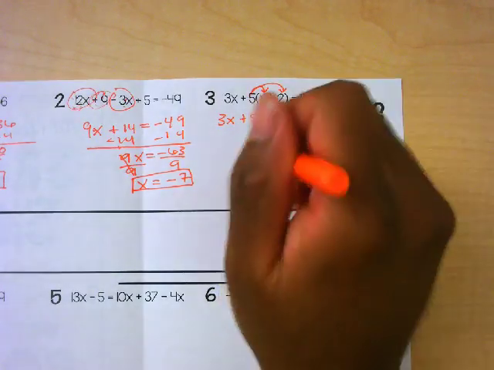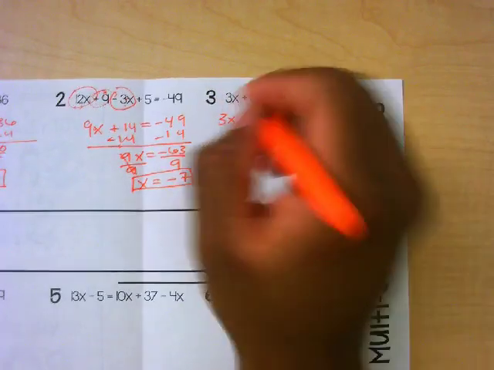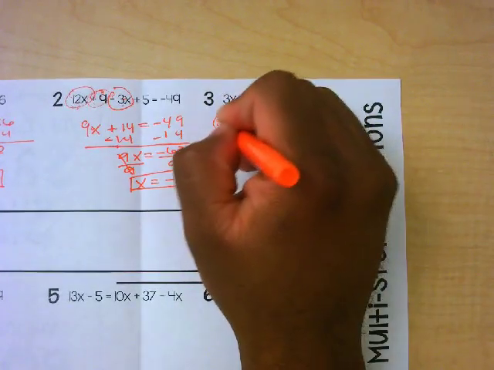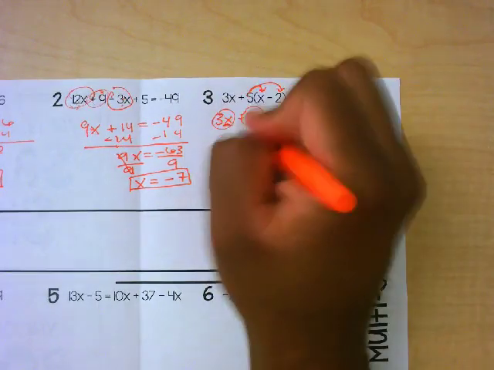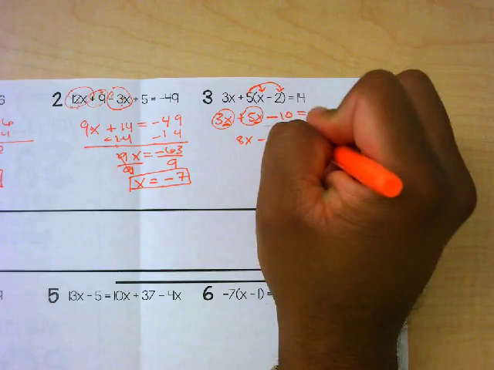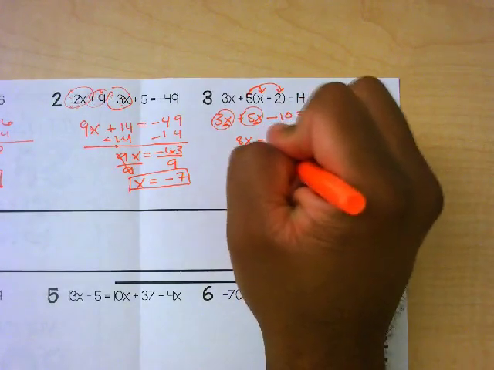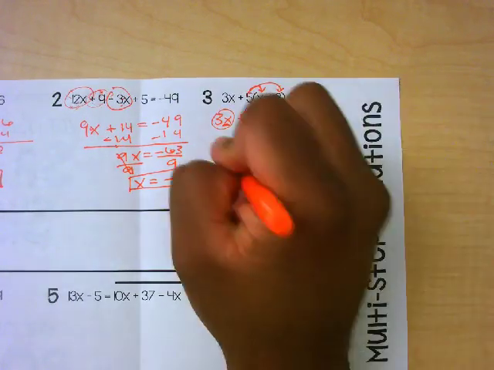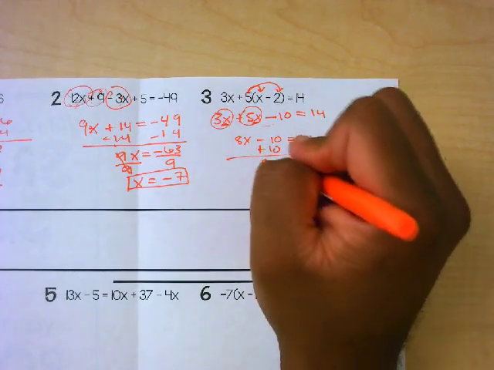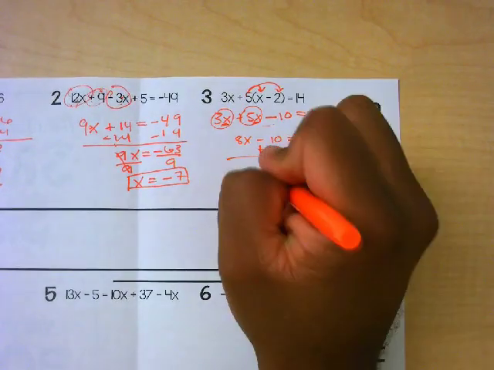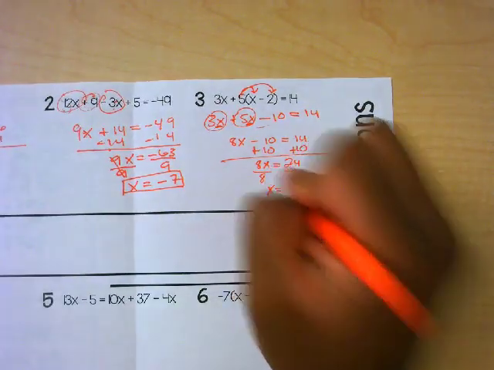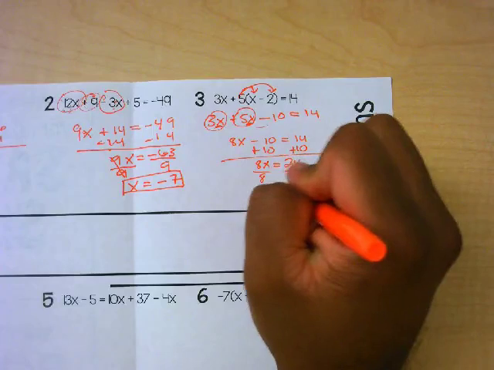And now that we have that laid out, we combine the like terms, the 3x and the 5x. They're the same type of number because of the x. So I make that 8x minus 10 is equal to 14. I then add 10. So 8x equals 24. Divide by 8. X is equal to 3.